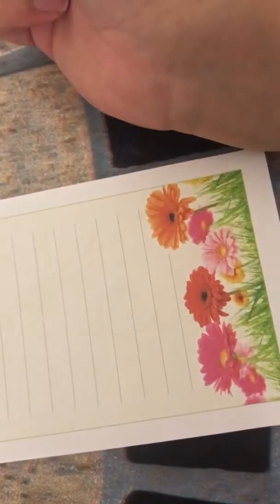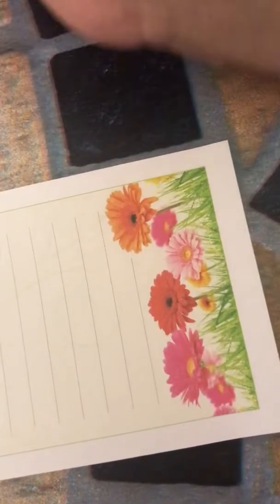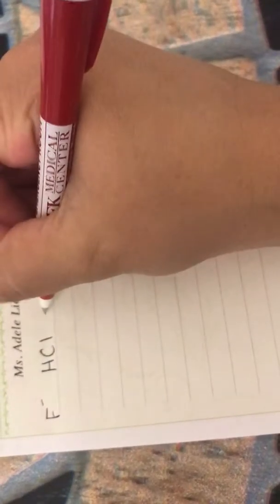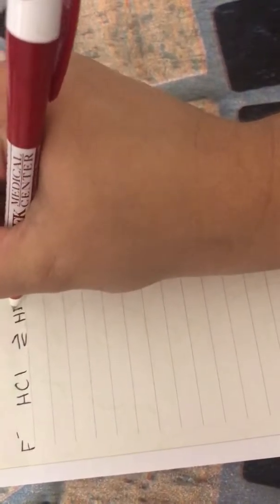Okay, so now I need to do an ICE table where I look at the reaction. In this case, the fluoride ion is going to be acting as a base. Let me figure out the best way to write this. Okay, I'll just redo it. My fluoride is acting as a base, and it's going to be reacting with the hydrochloric acid to form hydrofluoric acid and the chloride and then water.